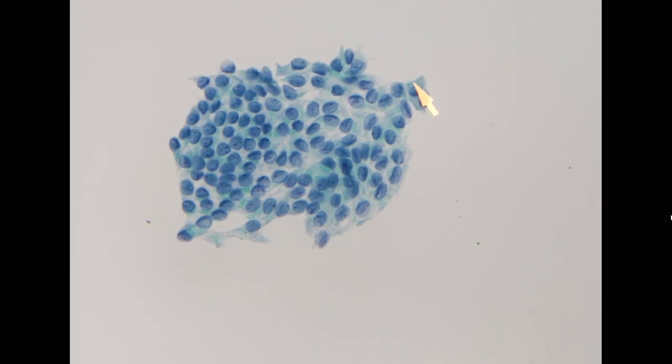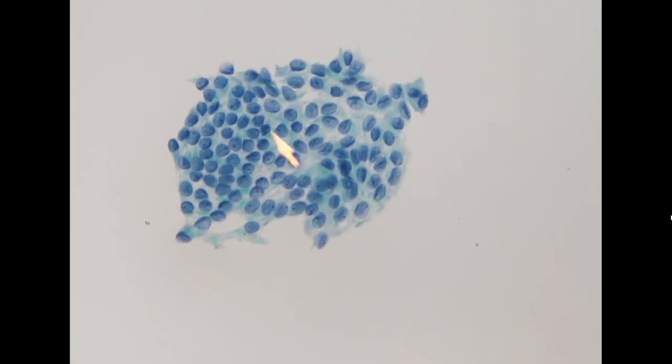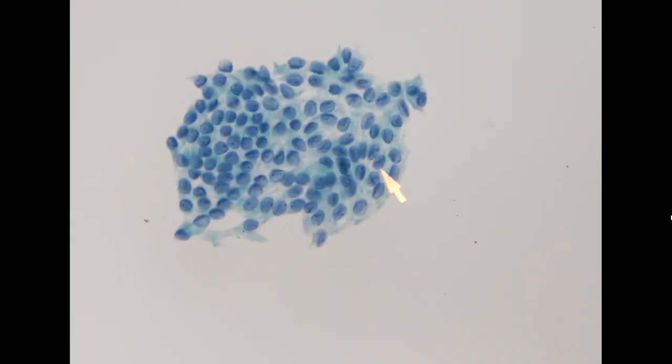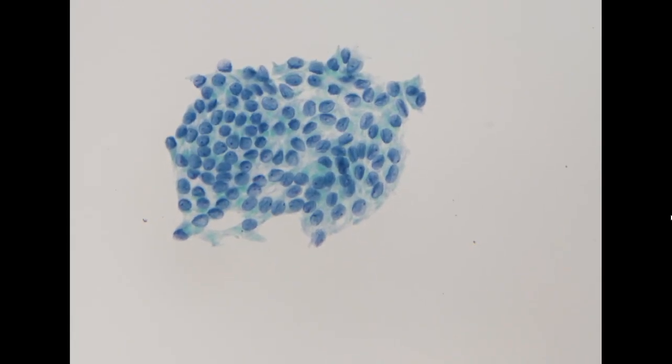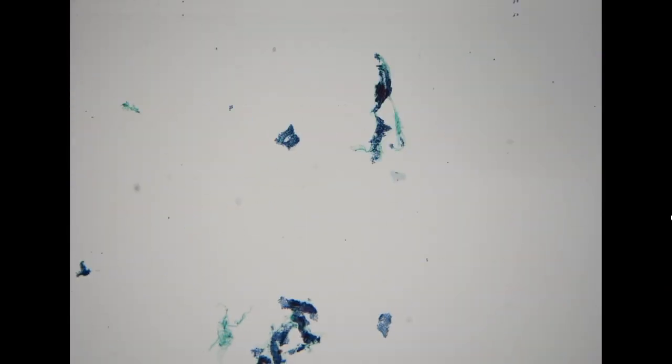So here again, you see the long axes are all crossing with each other. So these organizations, some overlapping, and a lot of grooves here and there. So this is very typical for a papillary thyroid carcinoma.